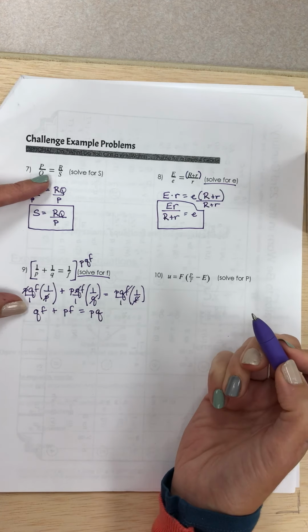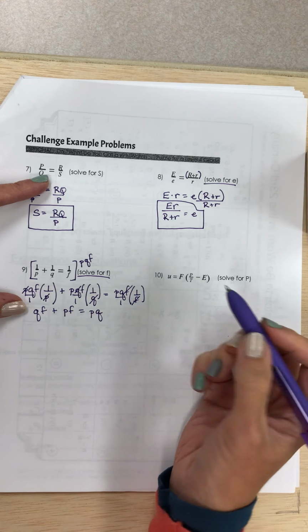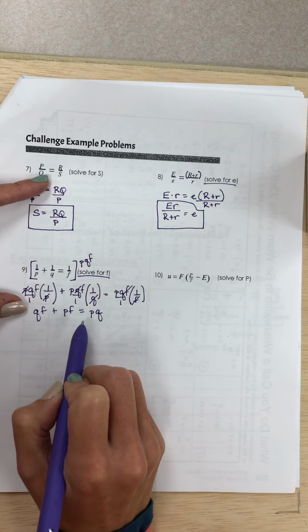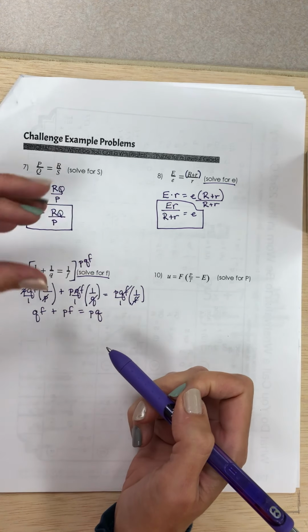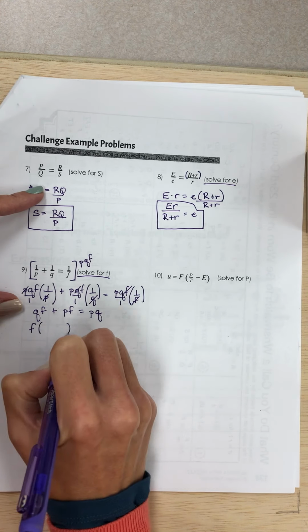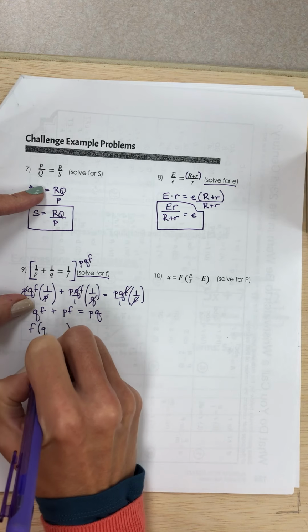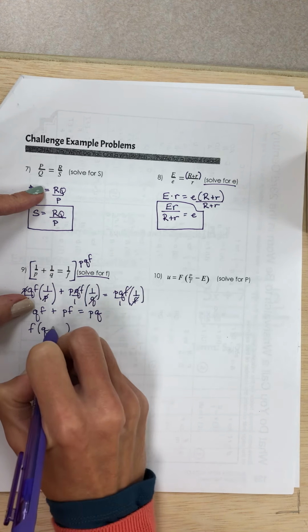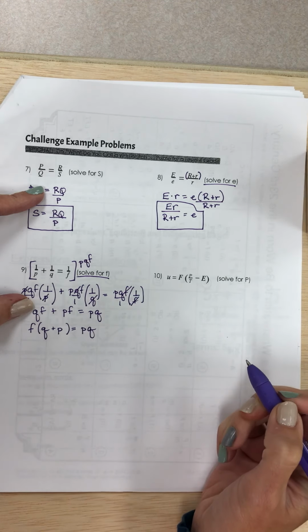Whew! Well, I got rid of those fractions, that's lovely, but I still haven't solved for F. Oh, but I have an F in this term and an F in this term. This reminds me of that problem that we just did last time. I'm going to factor out this F out of both terms. F times what gives me QF? Q. F times what gives me PF? Positive P. And that side just stays the same.